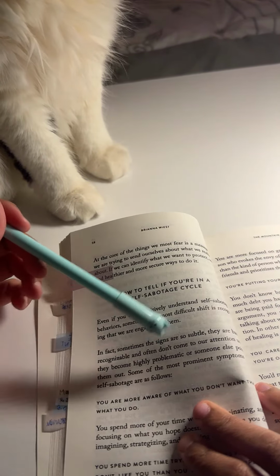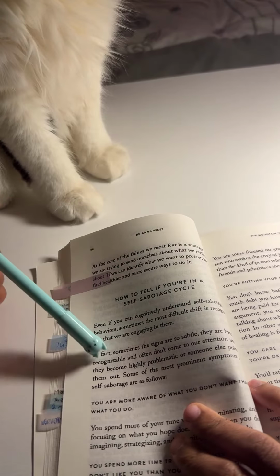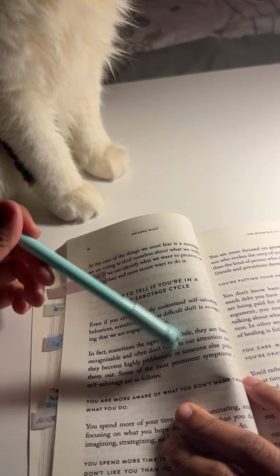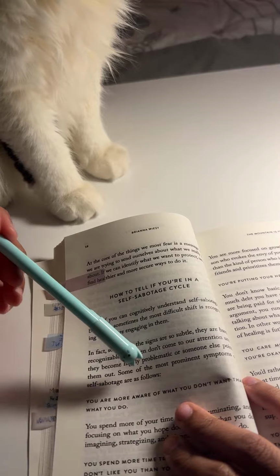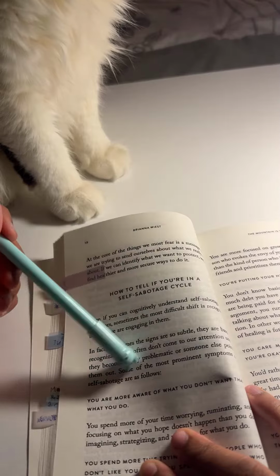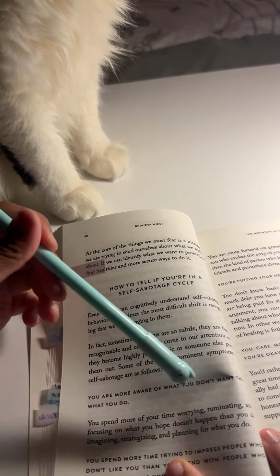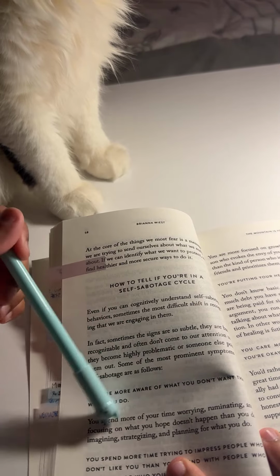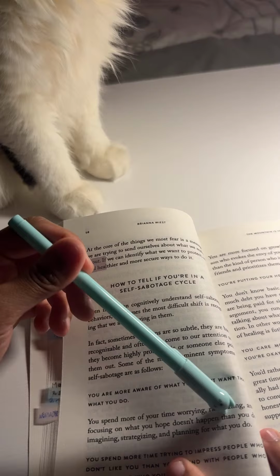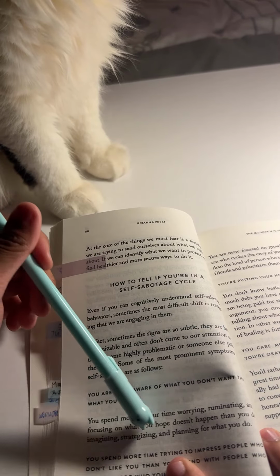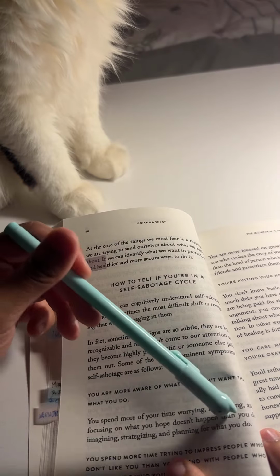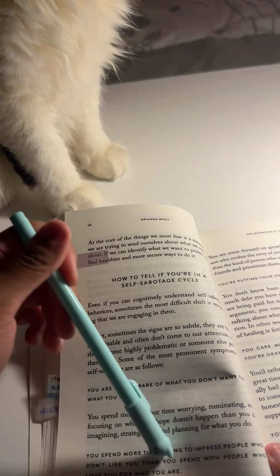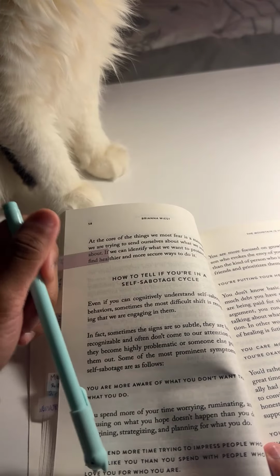In fact, sometimes the signals are so subtle they are barely recognizable and often don't come to our attention until they become highly problematic or someone else points them out. Some of the most prominent symptoms of self-sabotage are the following. You are more aware of what you don't want than what you do. You spend more of your time worrying, ruminating, and focusing on what you hope doesn't happen to you than you do imagining, strategizing, and planning for what you do. You spend more time trying to impress people who don't like you than you spend with people who love you for who you are.